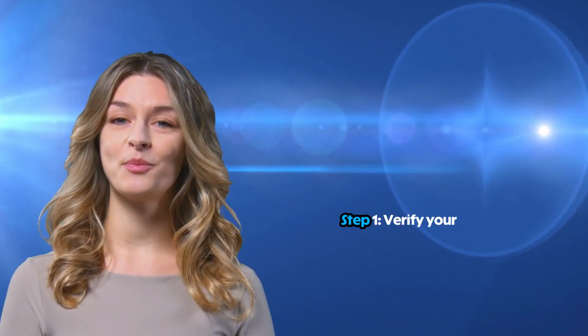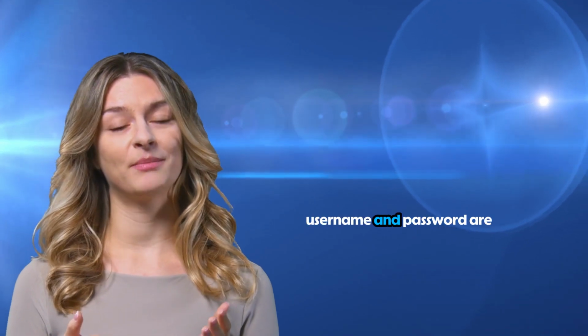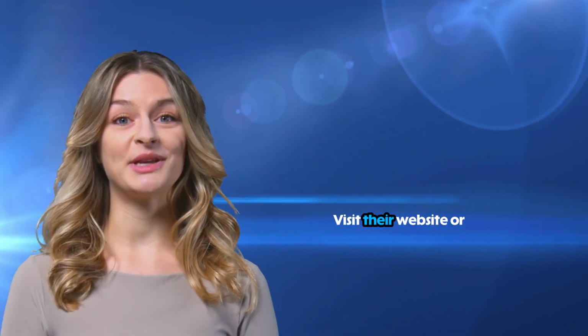When the Capital One app won't work or shows login errors, these proven steps will resolve the issue. Step 1. Verify your username and password are correct. Check for typos and ensure caps lock is off. Step 2. Check Capital One service status. Visit their website or call to confirm no outages.